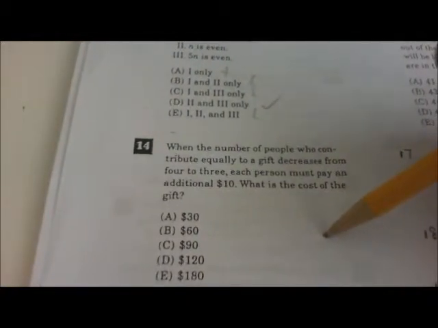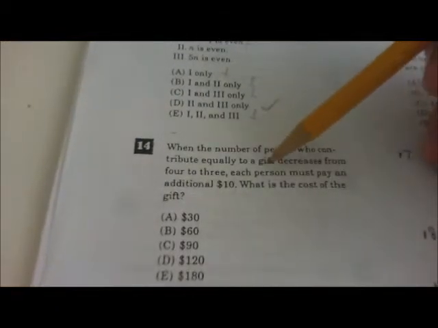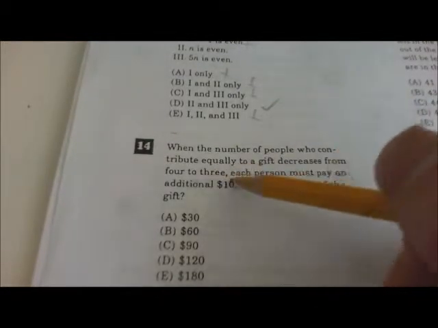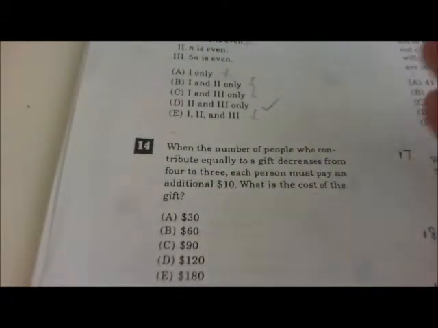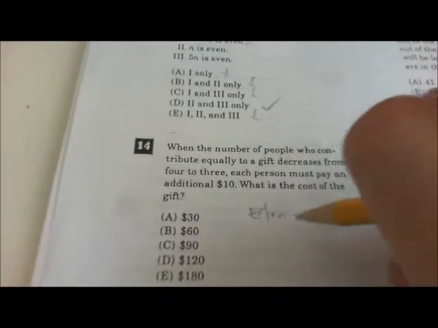They said that when the number of people who contribute equally to a gift decreases from 4 to 3, each person must pay an additional $10. What is the cost of the gift? So each person must pay an additional $10. So now from 4 people to 3, the 3 people have to pay extra. So the extra will be 3 times 10, which is $30.